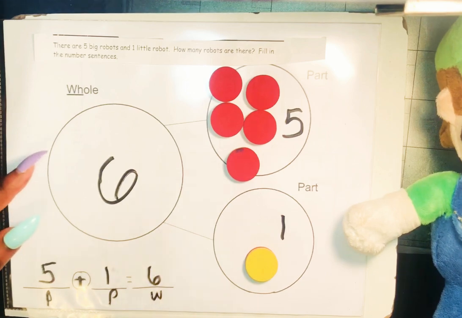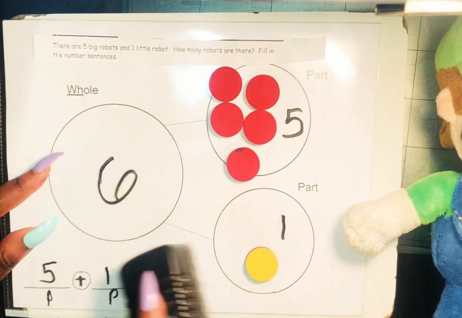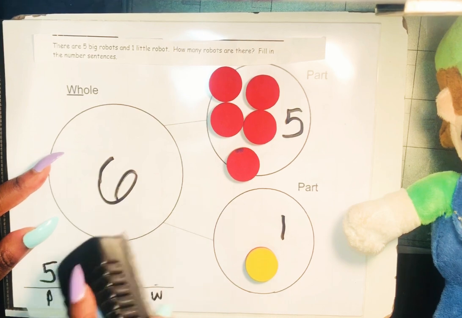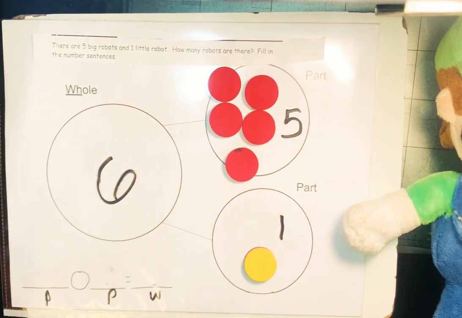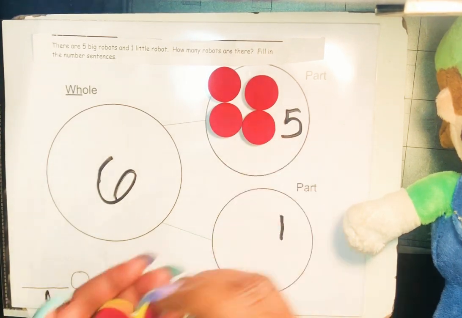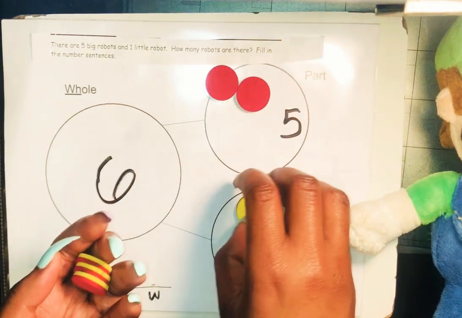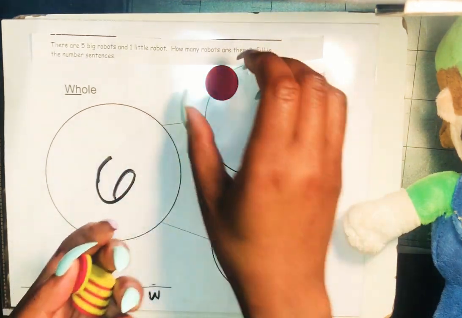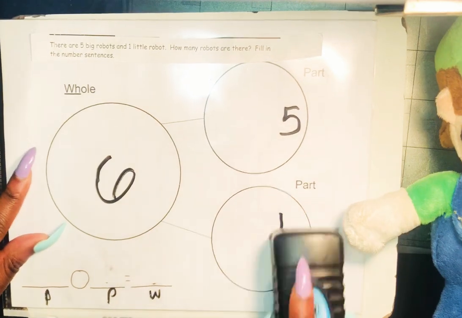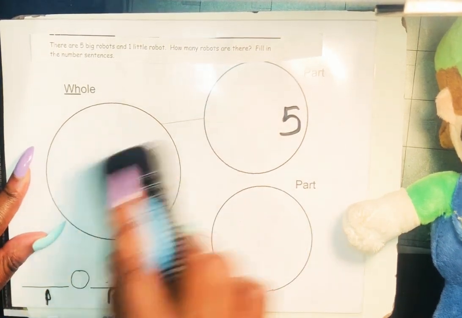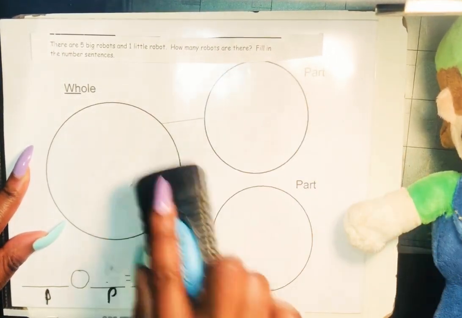All right, boys and girls, let's try another one together. Make sure you have your number bond and equation, and maybe some tools at home, like any math manipulatives you may have, coins, toys that you may have to help you add your numbers together. I'm using counters, but you can use whatever you have at home, and you can also draw a picture.